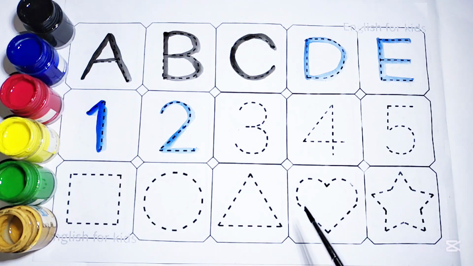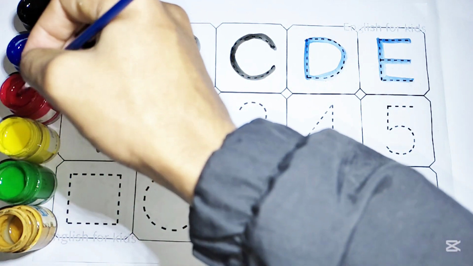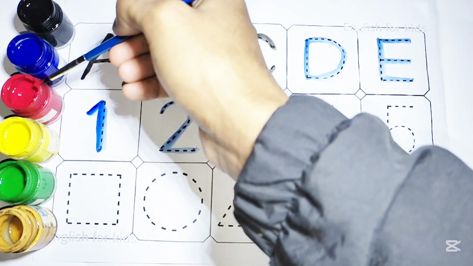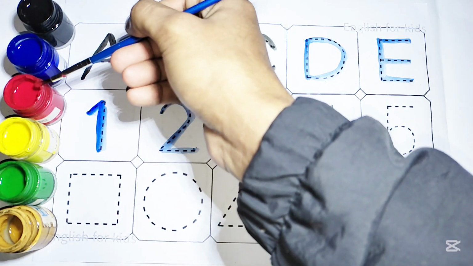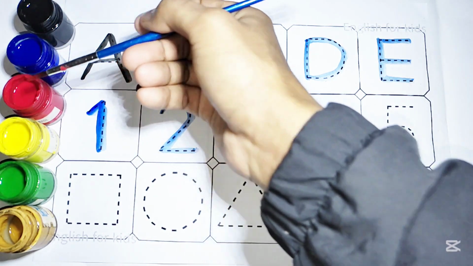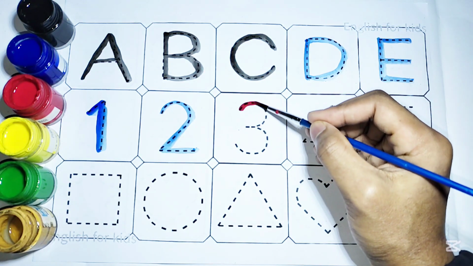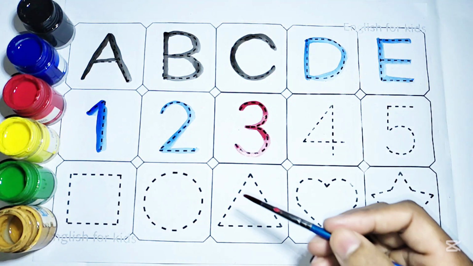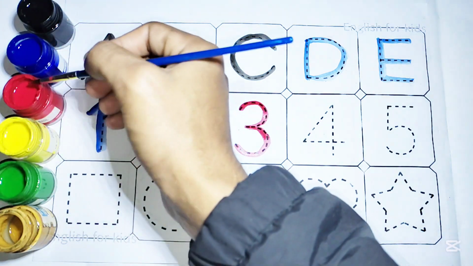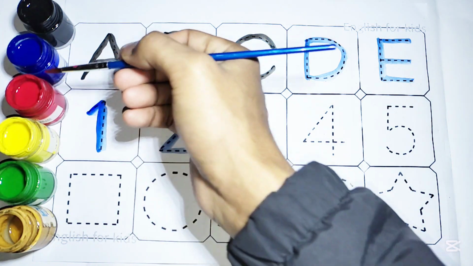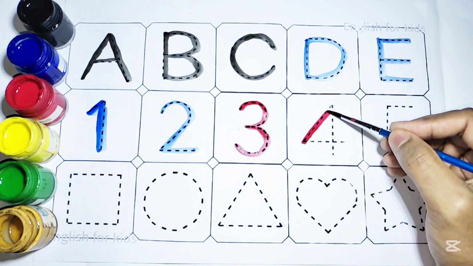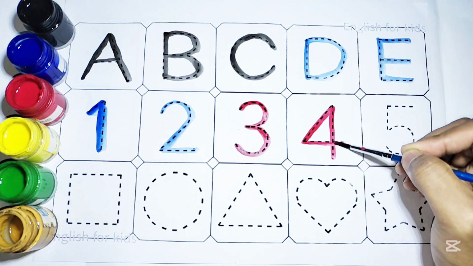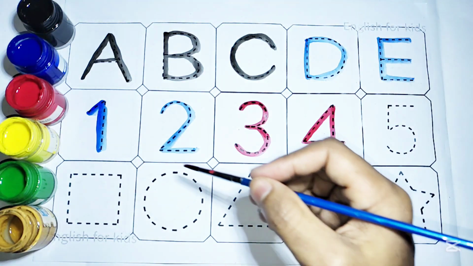Now we use red color and draw 3. The next one is 4. Now we draw 5.